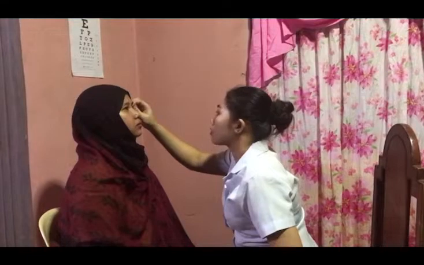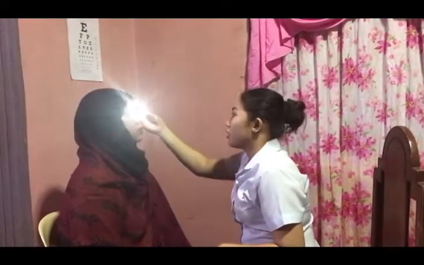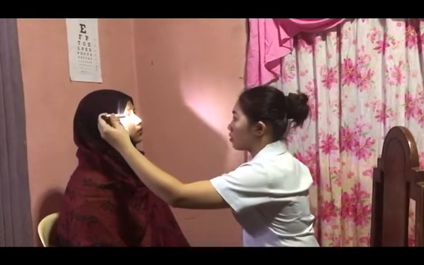Okay. So now I will inspect your bulbar conjunctiva. Alright. Okay. So next I will inspect your iris and your pupil with my pen light. I will use my pen light. Okay. Alright. I don't see any lesion, swelling, or edema. Okay, so for this step, I will close the light.